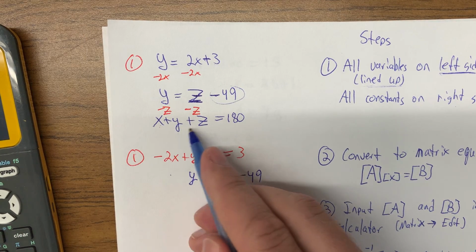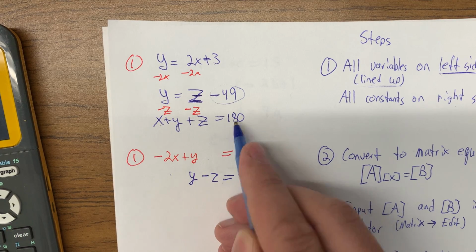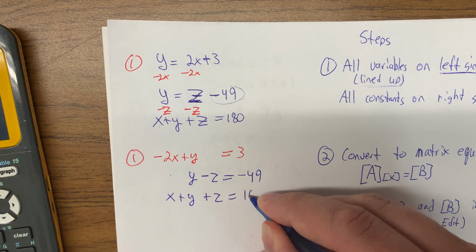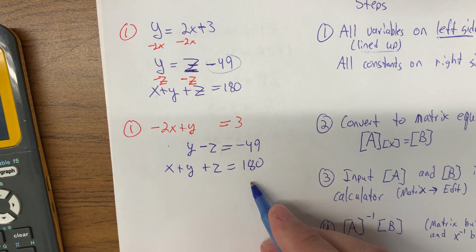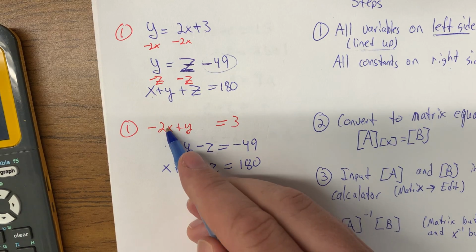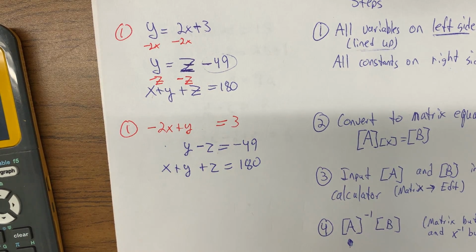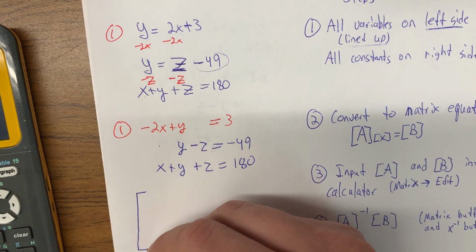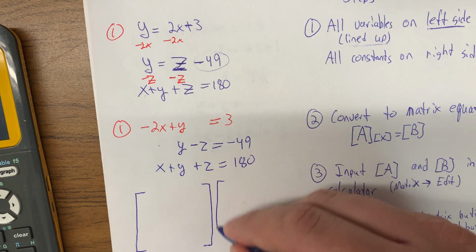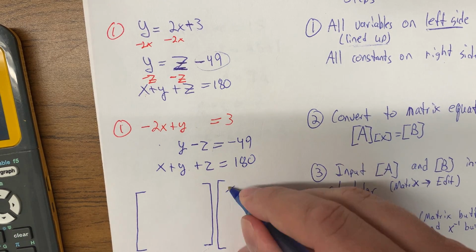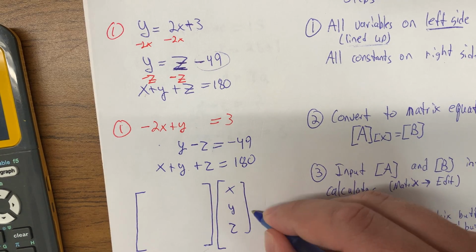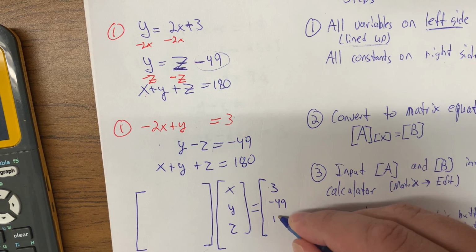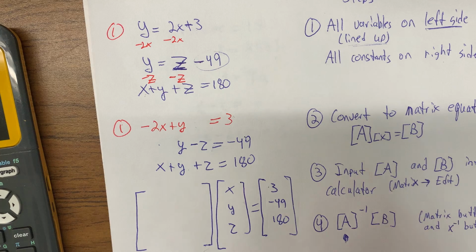The last one, all the variables are already on the left side, and the constant is already on the right side, and I'm just going to rewrite it so that all of these are together. I've got the constants on the right, all the variables are on the left, and I've double checked to make sure the x's line up, the y's line up, and the z's line up. What I can do is I can now convert this into a matrix equation. And the way to do it is I'm going to put the coefficients times my 3 variables in order, x, y, z, equals the constants, 3, negative 49, 180, and I'm going to put in the coefficients.